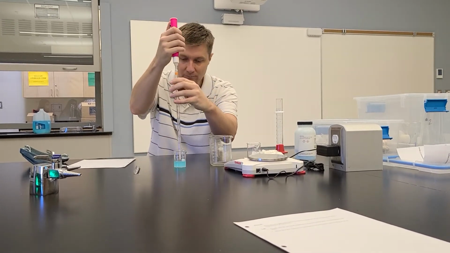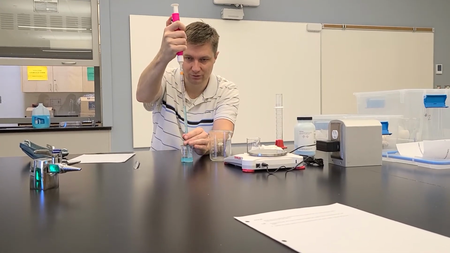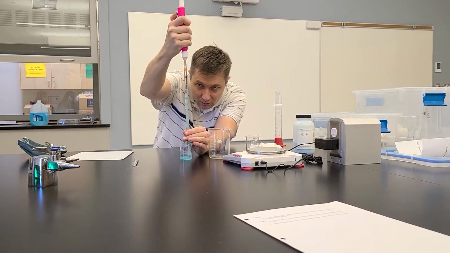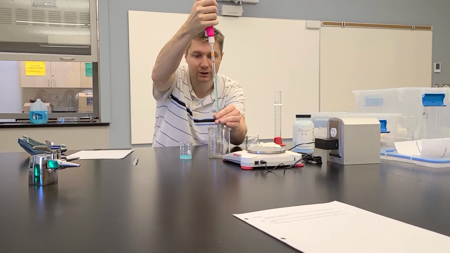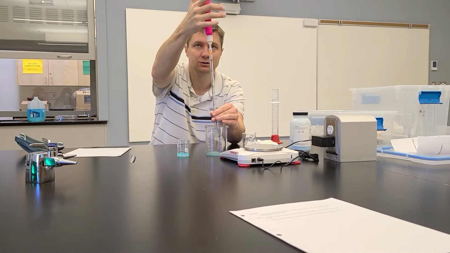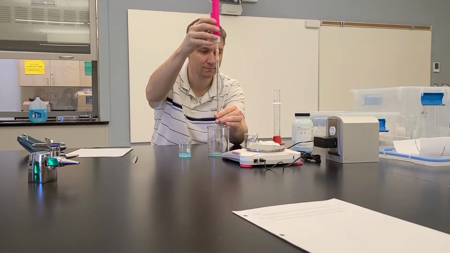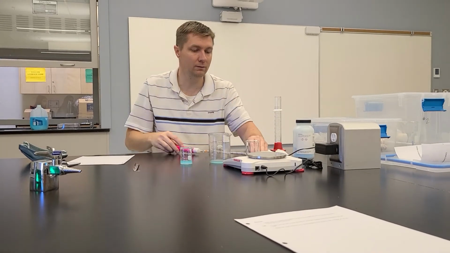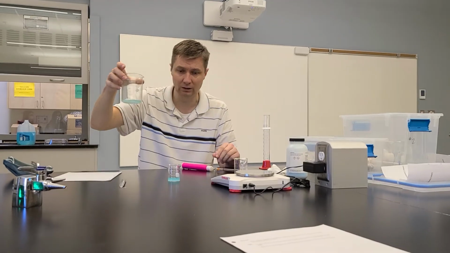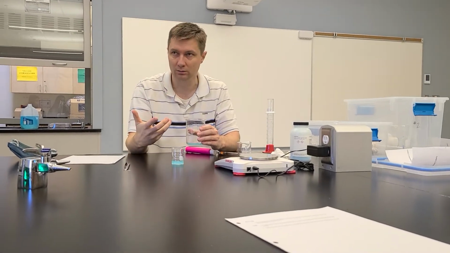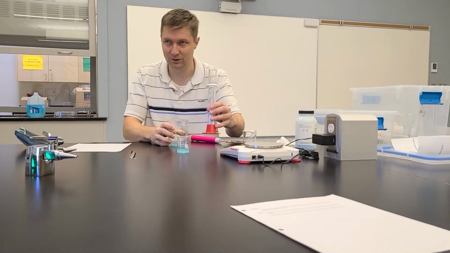So I'm going to pipette the 10 mils out of here. I'm just going to do 10 just for the sake of speed. And you pull this up right to the 0 line. That's 10 mils. And you just push that in like that, and it comes out. Okay, make sense? Now, I've got the volume that I calculated from my formula. Now the rest is water, right? The rest is water.